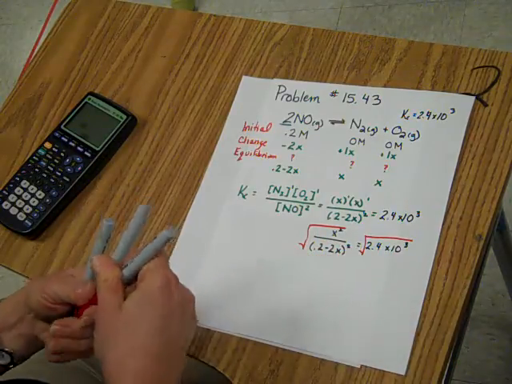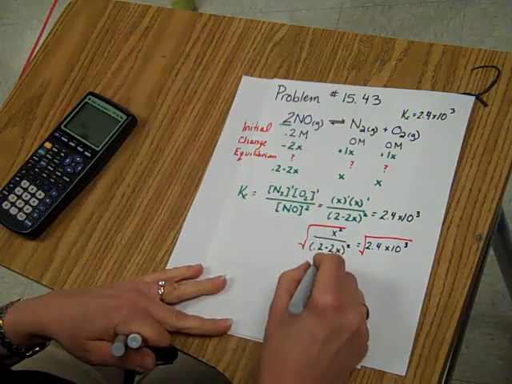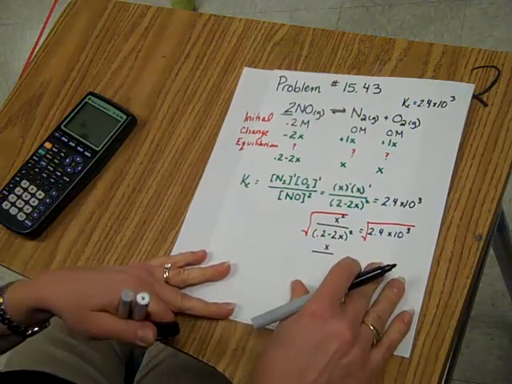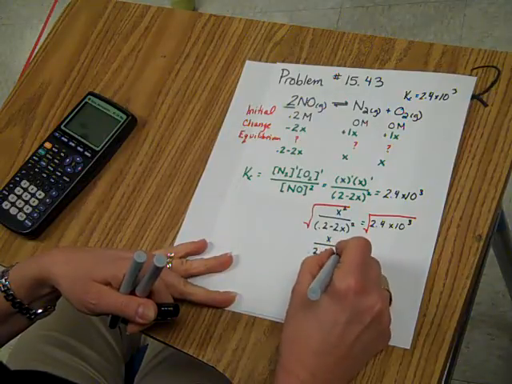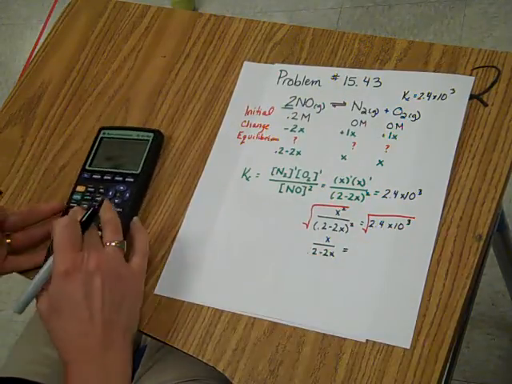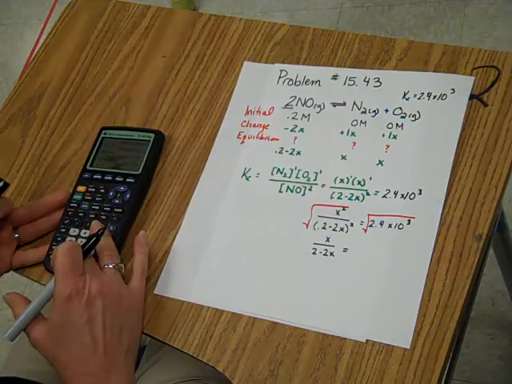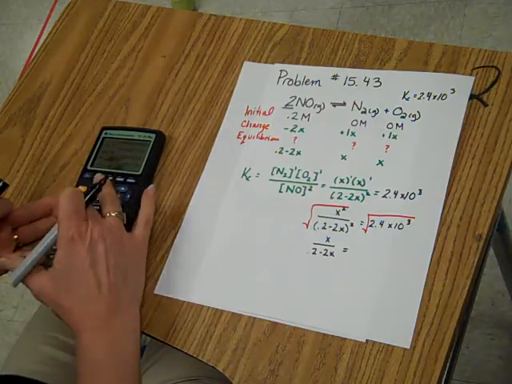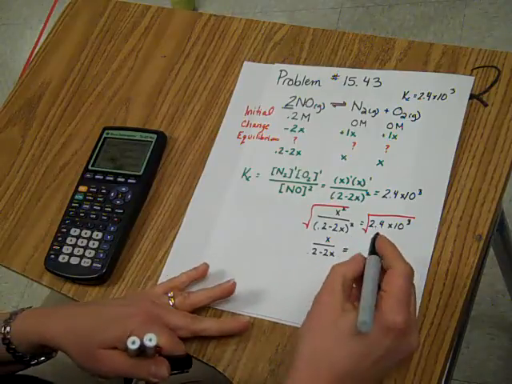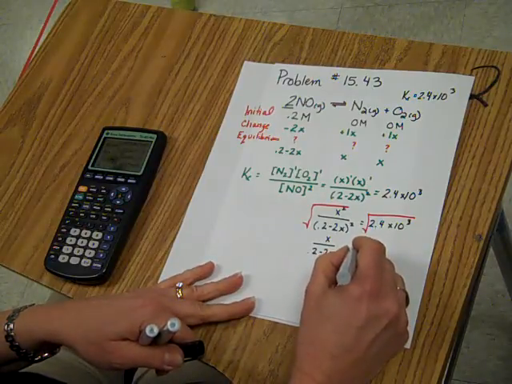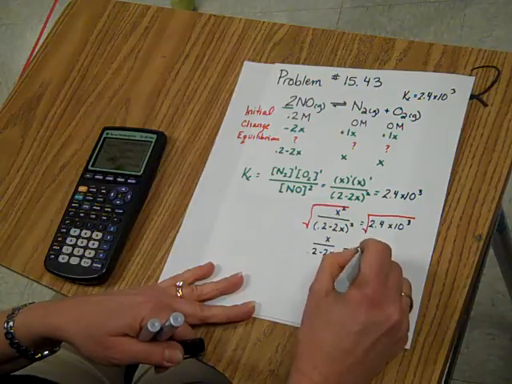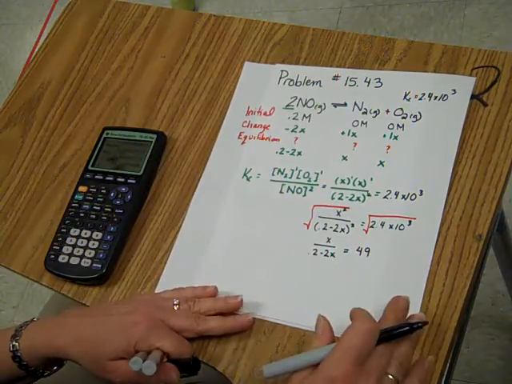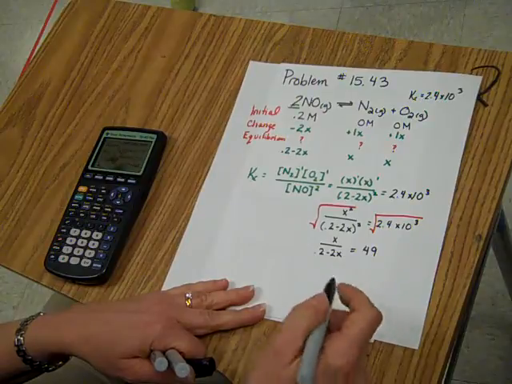So we end up getting x over 0.2 minus 2x equals the square root of 2.4 times 10 to the third, which ends up being 48.99. So we'll call that 49. And now it's a little bit simpler to find our x.